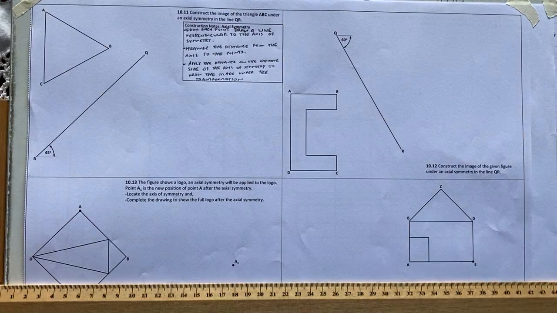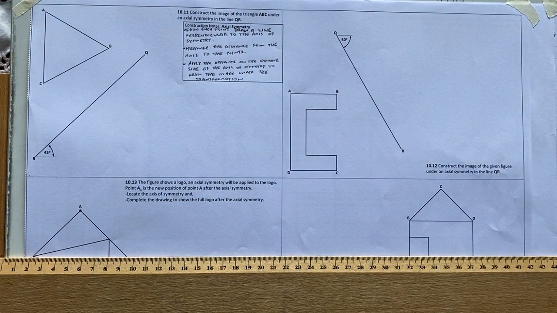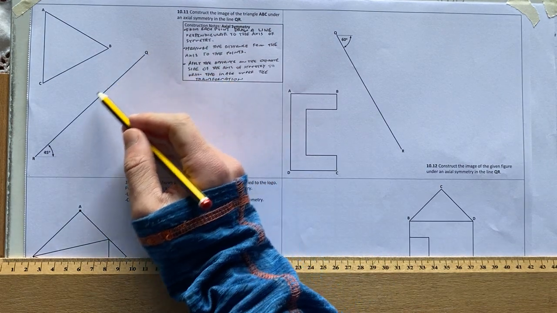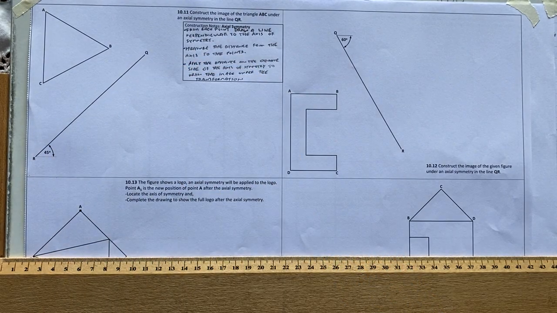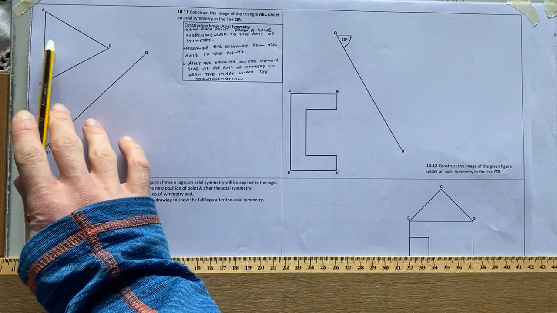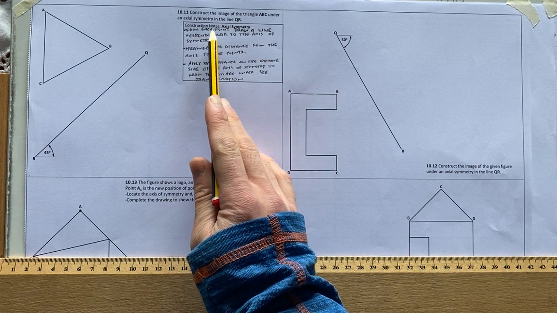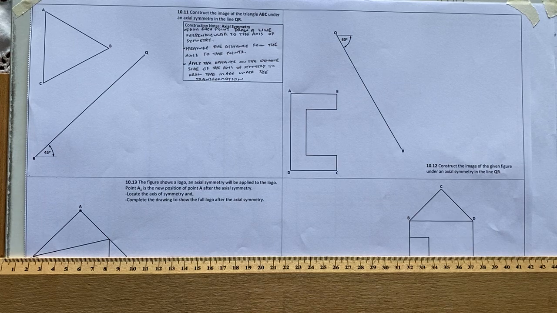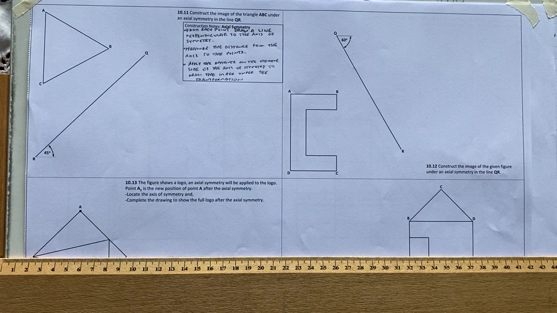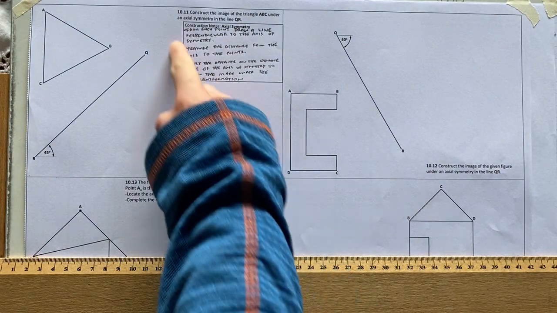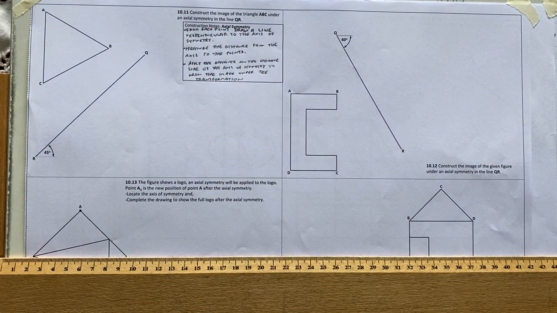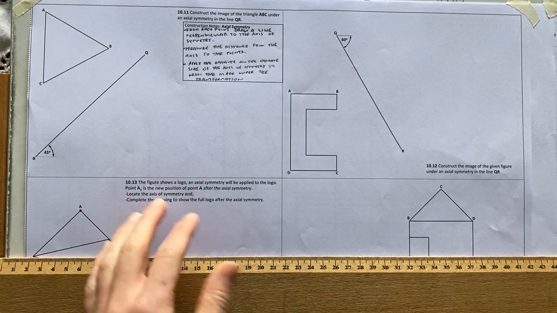So for the first question there, 10.11, it tells us to construct the image of the triangle ABC under an axial symmetry in the line QR. So there's our axis of symmetry, and we have our triangle ABC. We need to draw that when it's flipped over onto the opposite side. You can see there's a few construction notes I've written out for you. It tells you from each point, draw a line perpendicular to the axis of symmetry. So that's the first thing we're going to do. All that there is reminding us how to actually do the question.